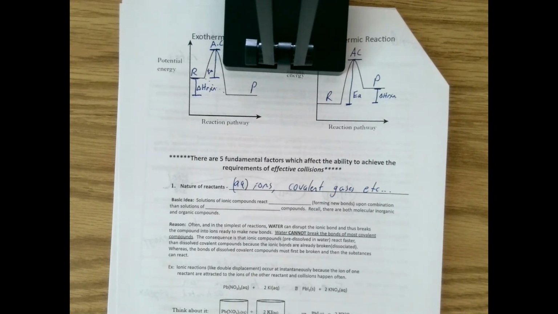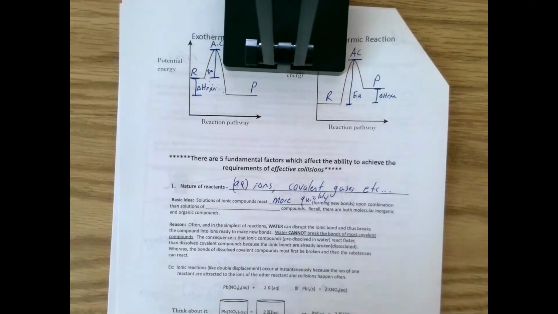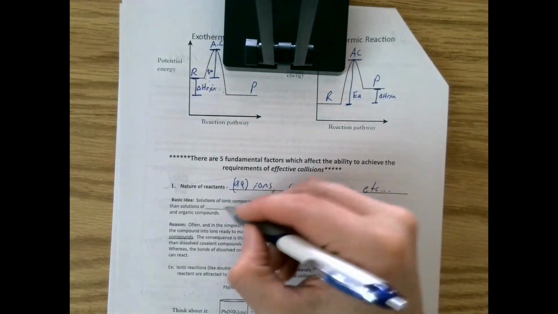So before we talk about it, let's think back to the last chapter. Ionic compounds in water, when they dissolve, do what? They dissociate. Covalent compounds in water, unless they're acids, do what when dissolved in water? Nothing. Okay. So glucose in water just dissolves, doesn't do anything. So that's kind of the difference that leads us to this. So first let's fill in the rule, and we'll talk about it. Solutions of ionic compounds generally react more quickly upon combination than solutions of covalent compounds.